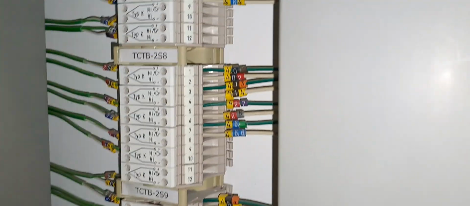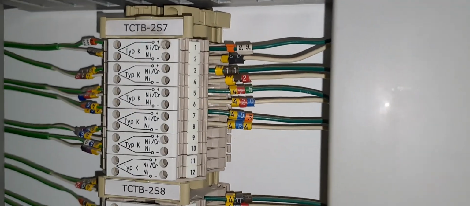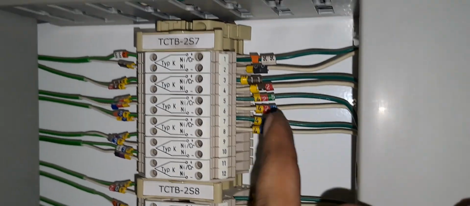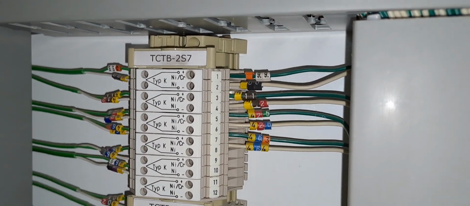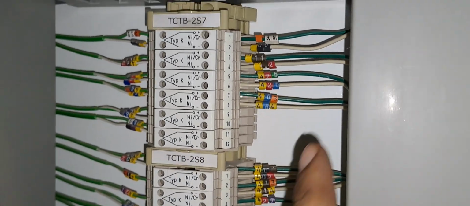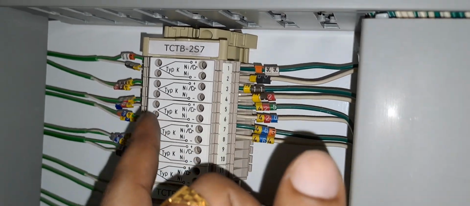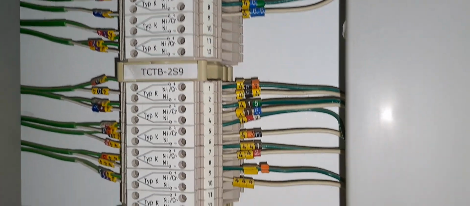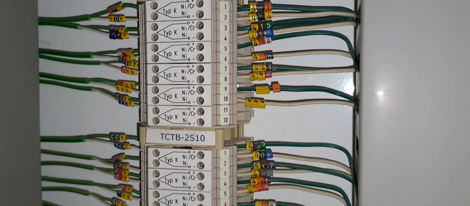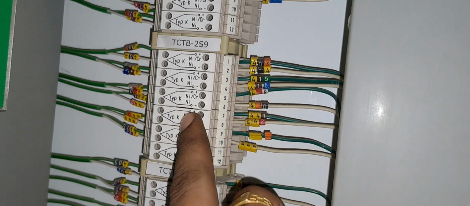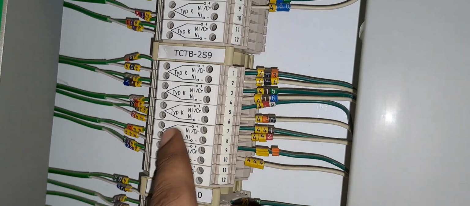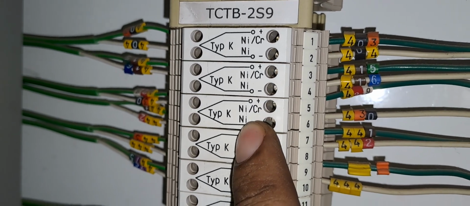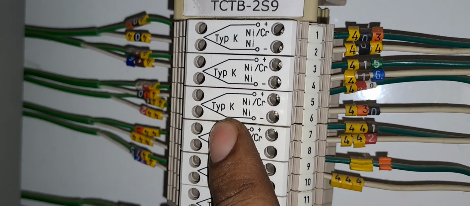So now I am going to show you the field instrumentation. This is the field terminal. Field instruments are coming on this side, and from here it is going to the card. You can see from here it is coming in, and from here it is going out. Just have a look at the field instrumentation. These are the thermocouple inputs. These are the thermocouple connections. You can see the thermocouple symbol is there. You can see nickel chromium and nickel, type K thermocouple.